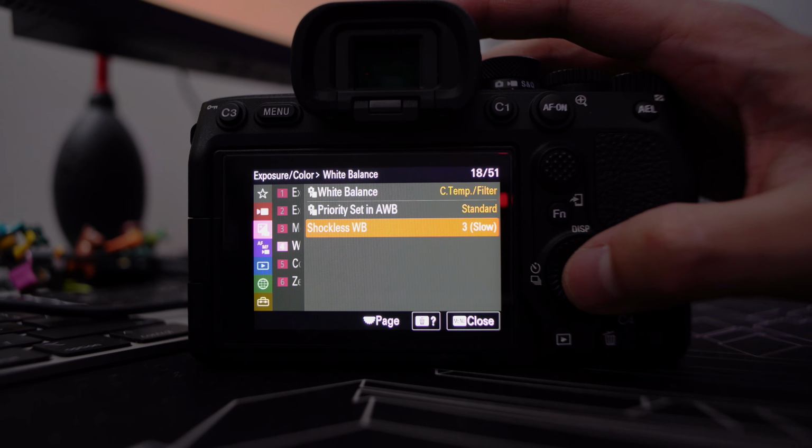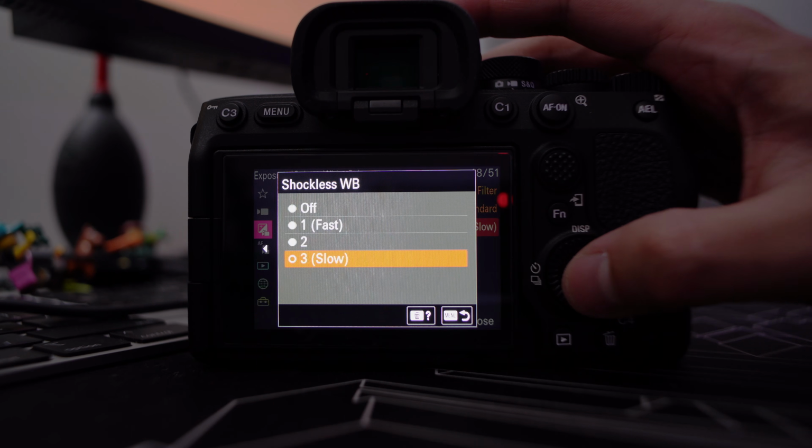And if you're in a run and gun situation, shockless white balance, we're going to set it to 3. If you have your white balance on auto and you're at a tight event and you need auto white balance, this will stop it from changing super fast, and it's super gradual. It won't be like, oh, cool temperature, warm temperature, cool temperature, warm temperature. This will just be a very smooth gradient.